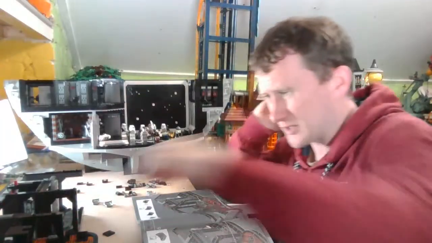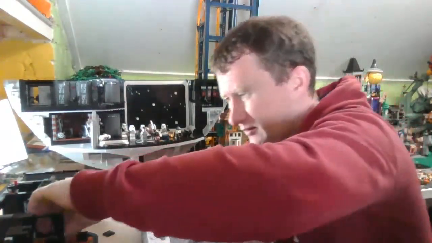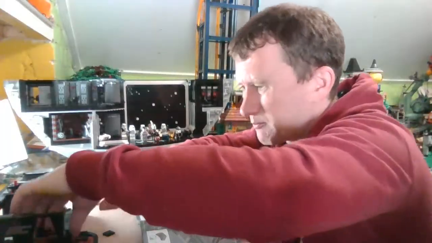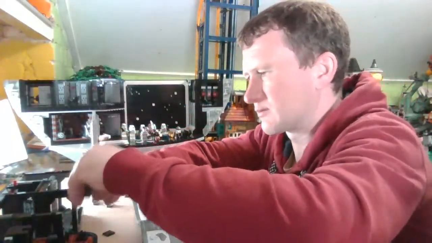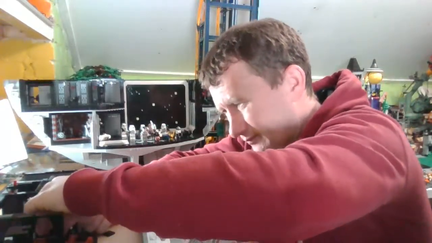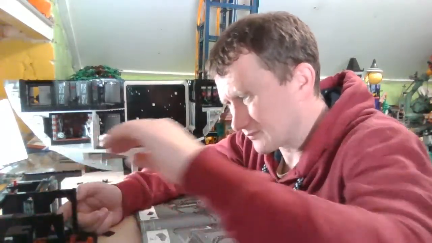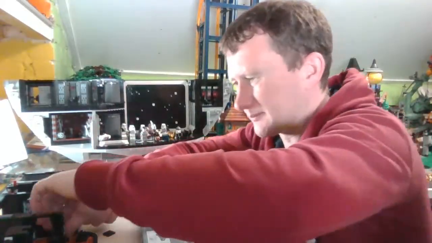It fits if it goes the other way. What if I just put it in backwards? It fits if you put it in backwards, but that's not right.